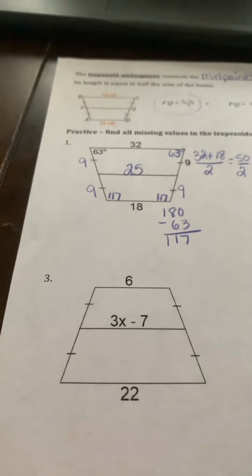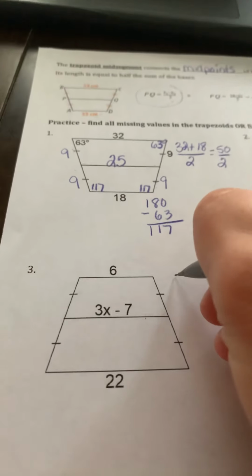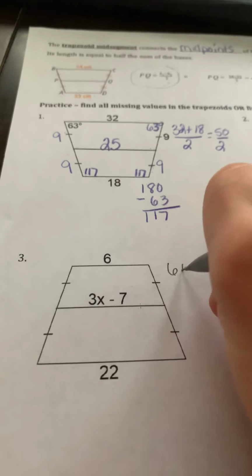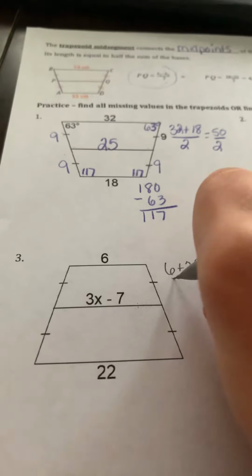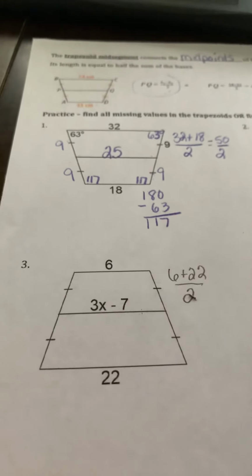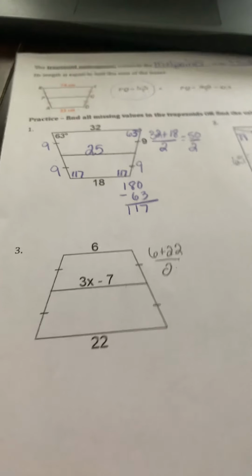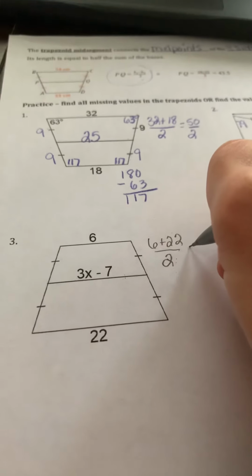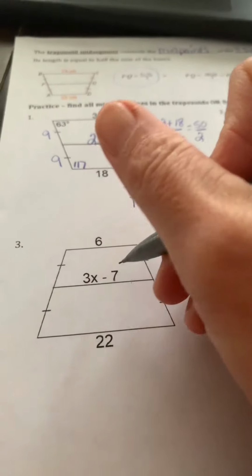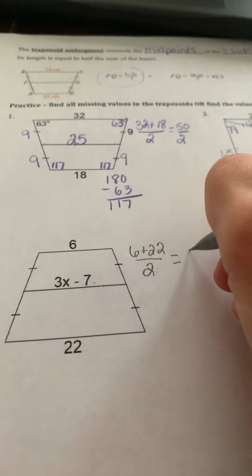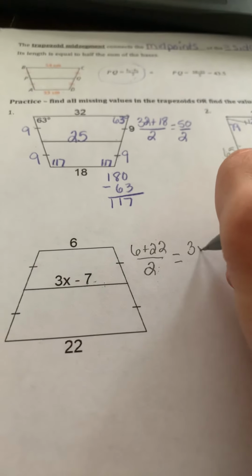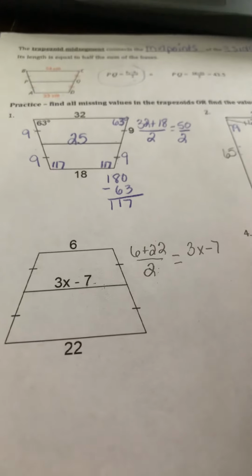So we have to set it up that way. We add the bases together. We're going to divide by 2. If I could stop breaking the points of my pencils. And we're going to have it equal to the mid-segment, which is 3x minus 7.